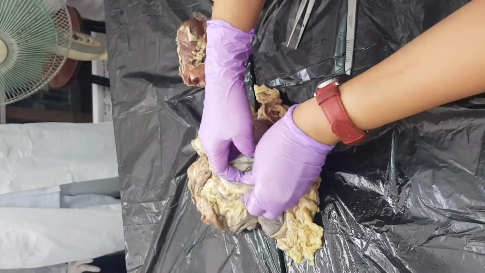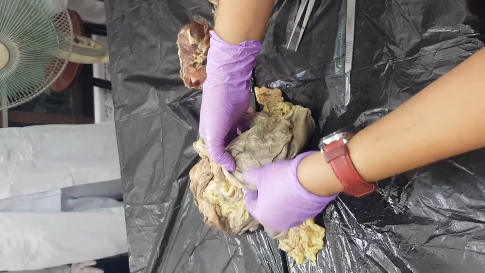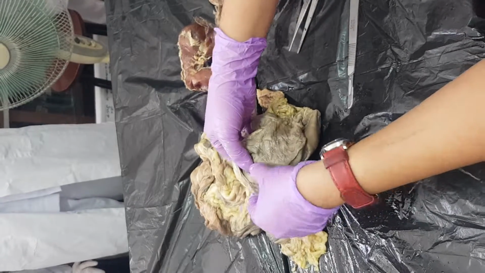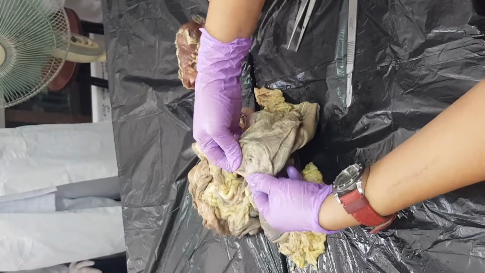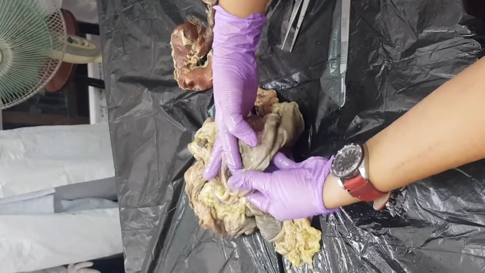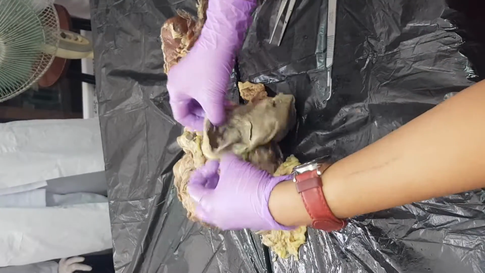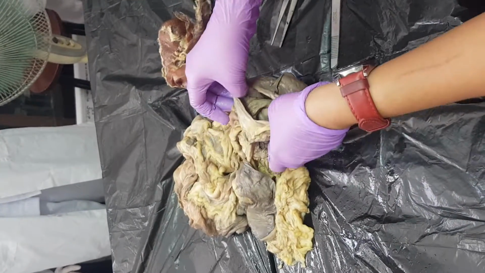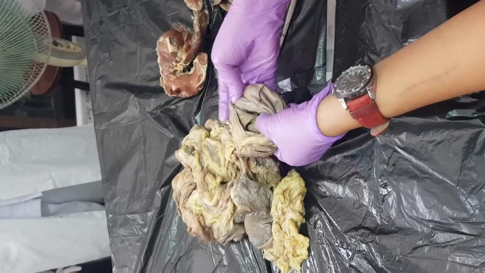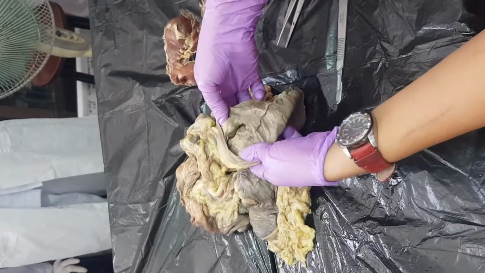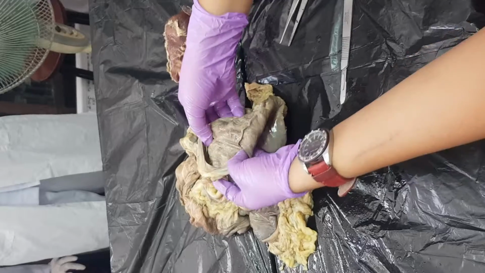So this is the cardia. And this is your glandular part.